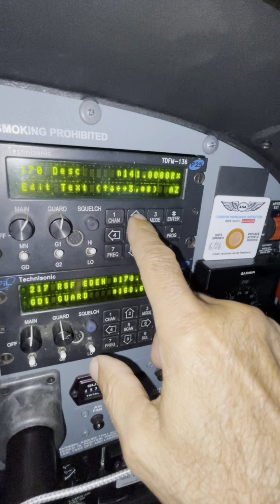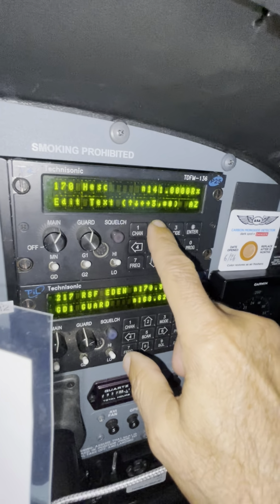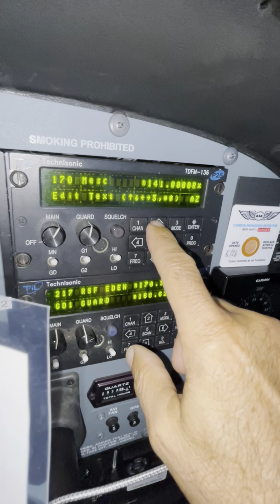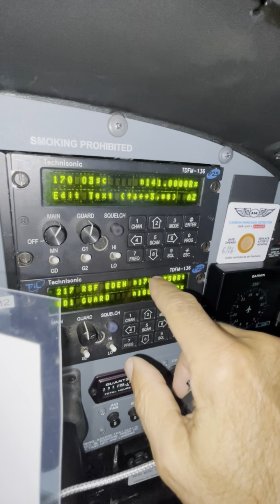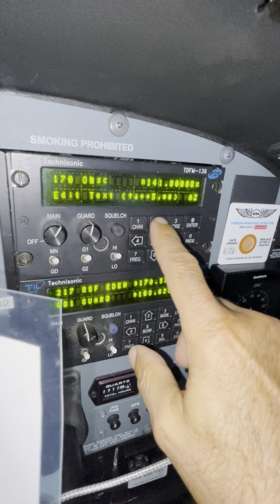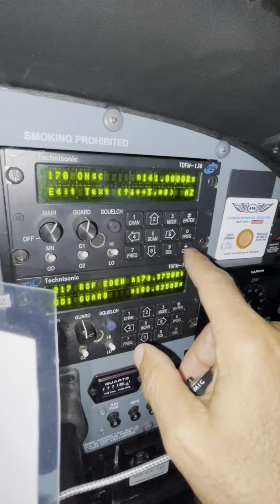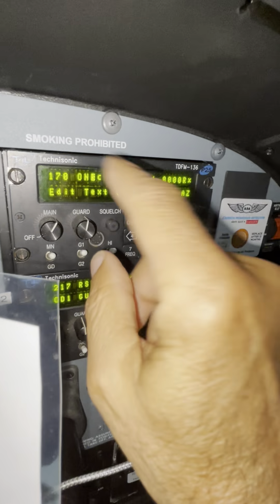arrows. So if I go up, I'm turning around with the letters, and then I go right, and I want to put N there, N, and then I go right again. If I pushed enter, I would freeze the description.